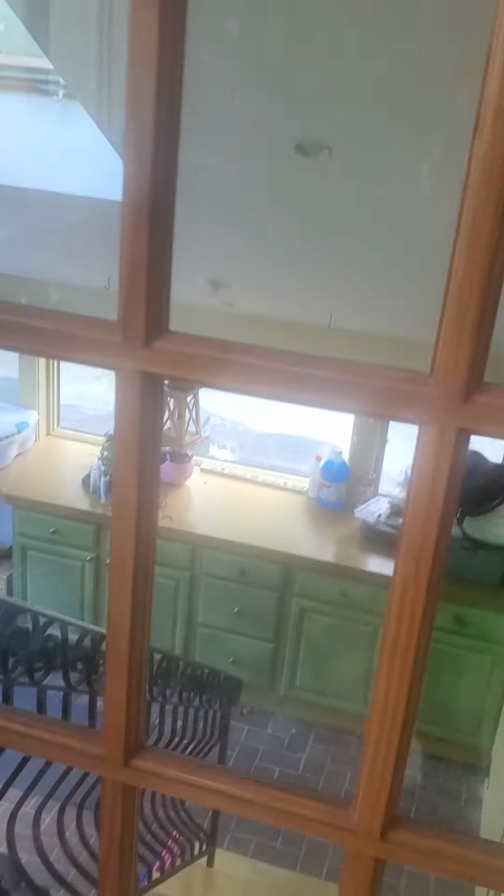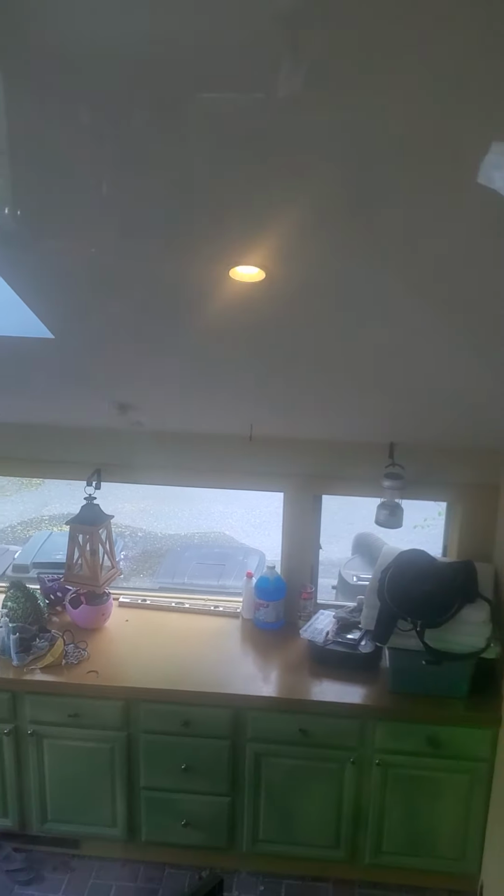All right, I'm gonna give you a tour of the light switches. So this is by the door downstairs. We have 3 switches. The first one here, that's down in the vestibule. This middle one goes to the chandelier.